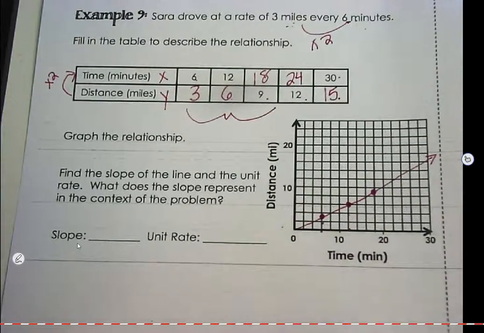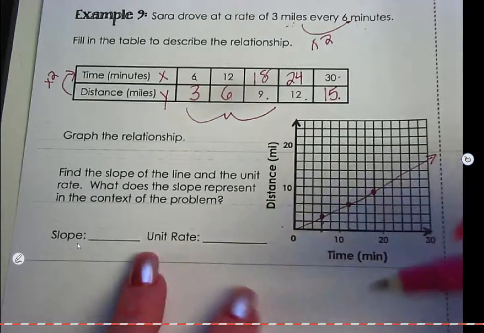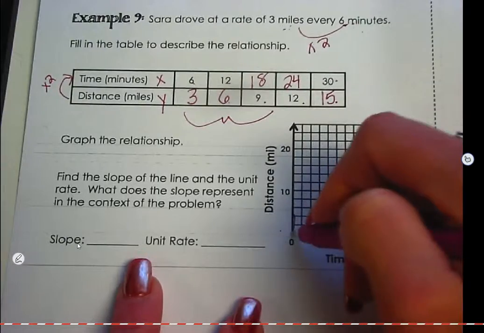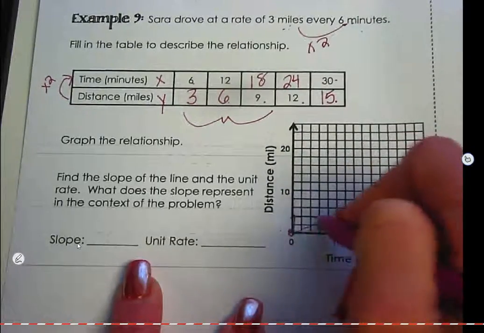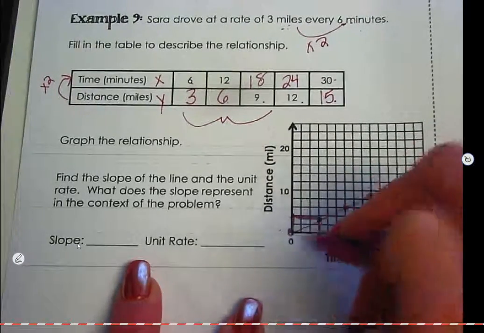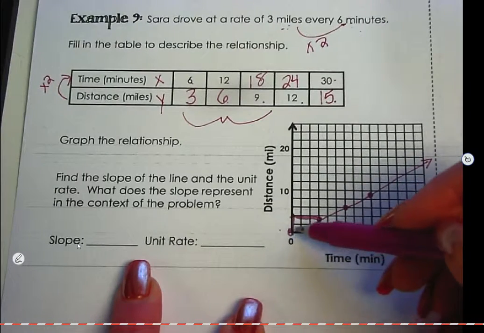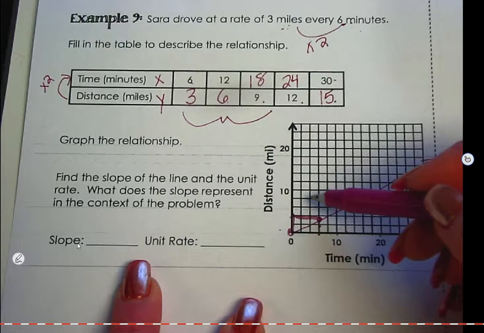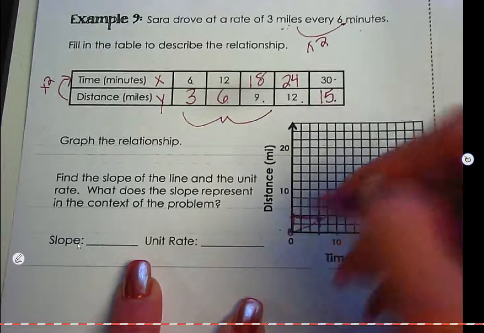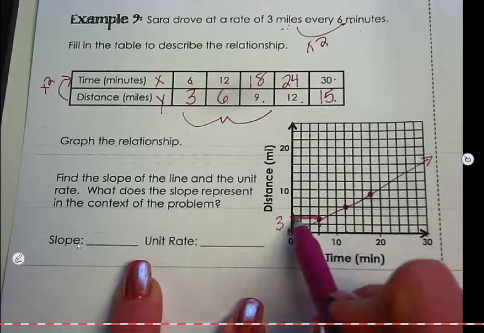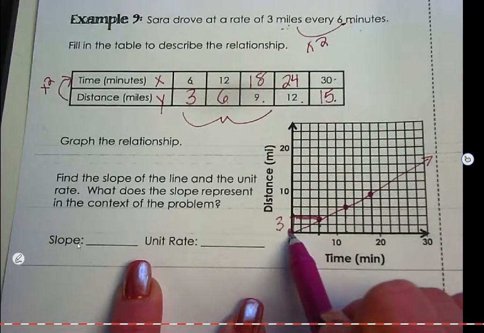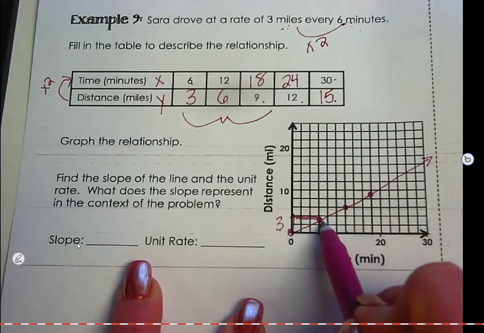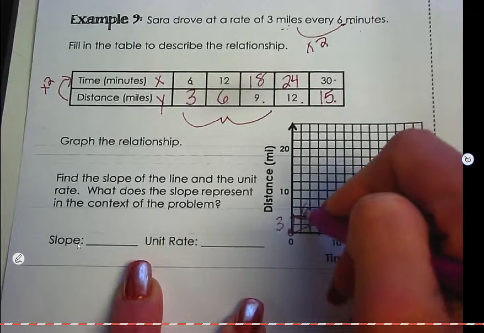And so if I find my slope, if I go up, say from my 0, 0 point to here, how much did I go up to get from 0 to 3? 3. And then how much did I go over to get from 0 to 6? 6, right?